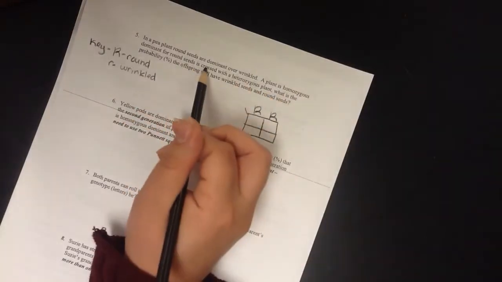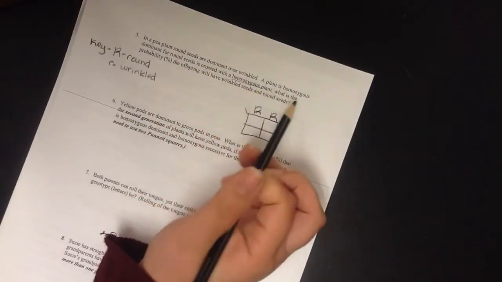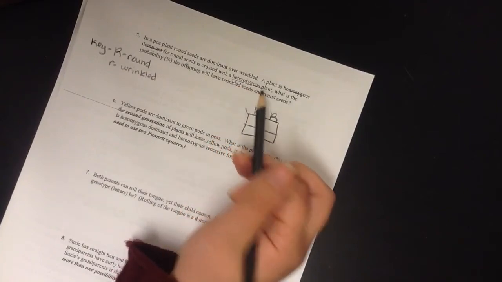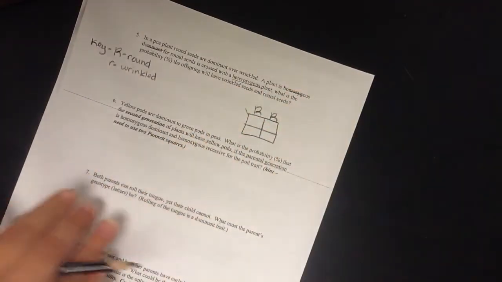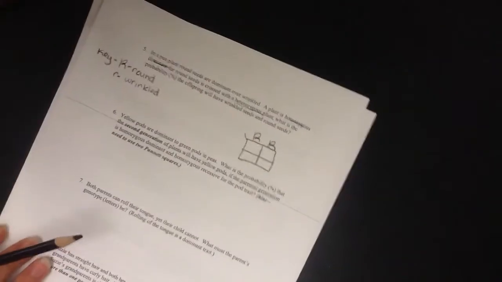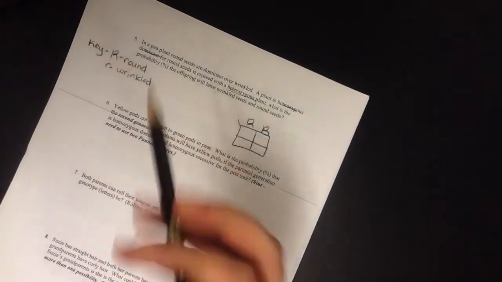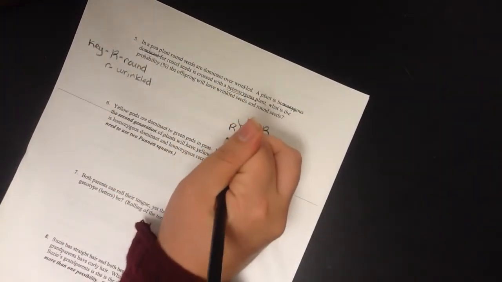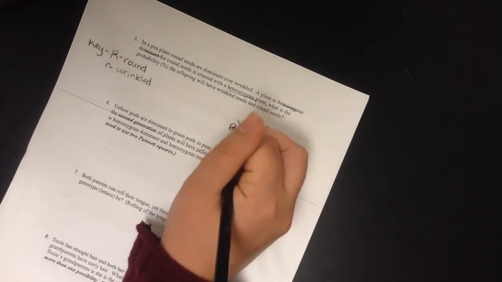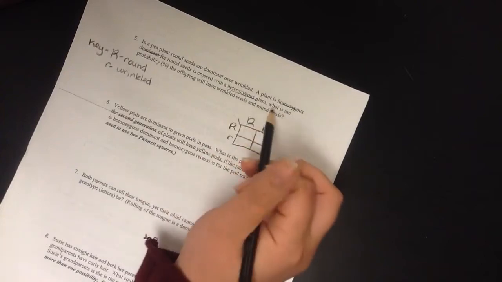It is crossed with a heterozygous, keyword, heterozygous plant. Heterozygous, we should know. Let's say, oh, I forgot, I don't know what heterozygous is. I'm going to get my key. Heterozygous, oh, it's one big, one little. So in this case, my big and little are R's. So I'm going to put one big, one little. So it's still round. It just happens to be heterozygous round.